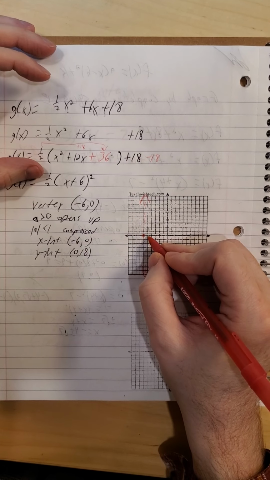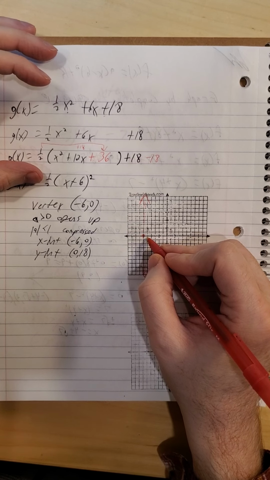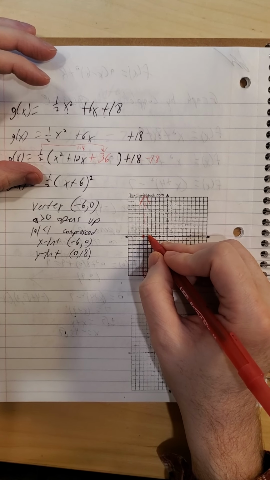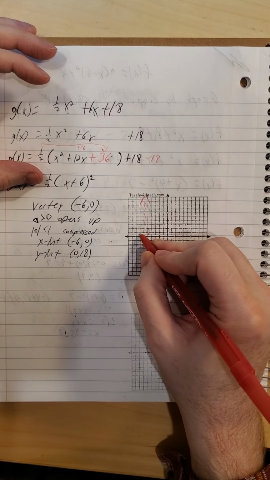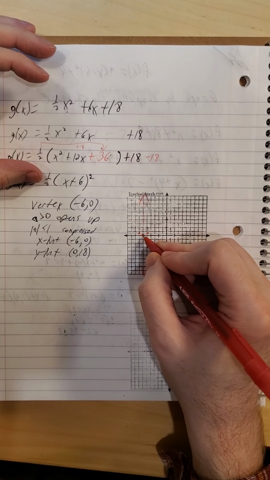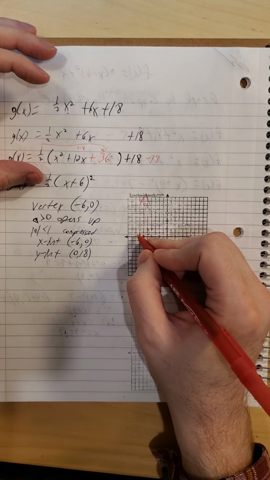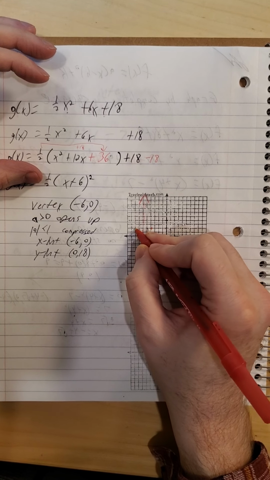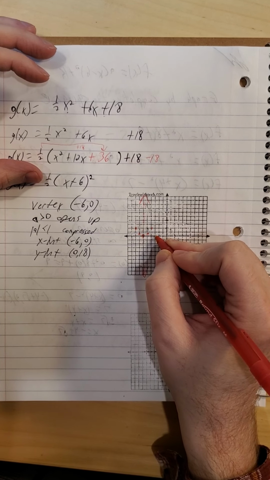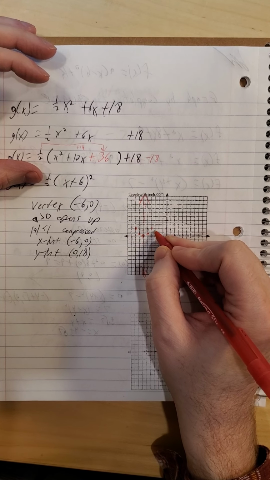It's opening up, but half as fast as it would. So 1 squared is 1, half of 1 is a half. So we'll go a unit out and only up a half a unit. 2 squared is 4, but half of that is 2. 3 units out, 3 squared is 9, half of that is 4 and a half.